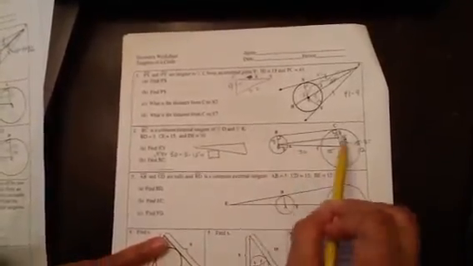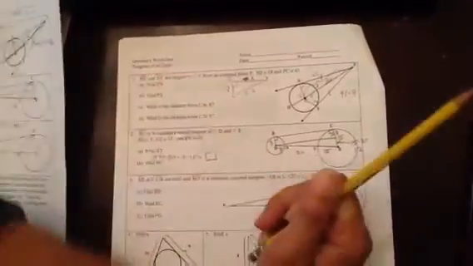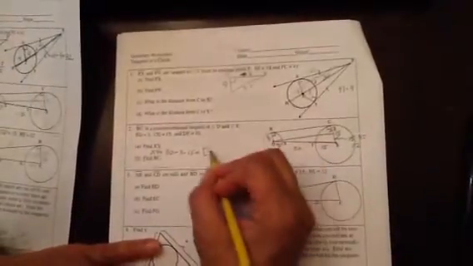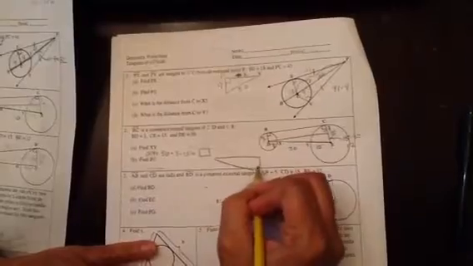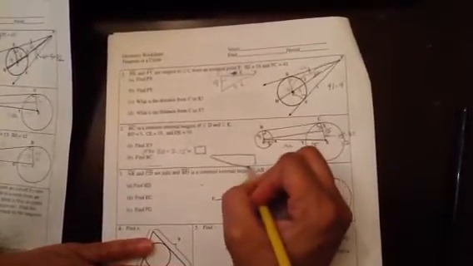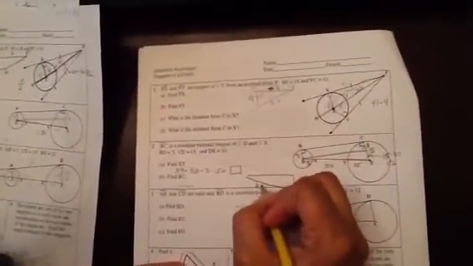Now, if I'm trying to find BC, I'm going to move my right triangle, because I saw that I could get to XY without the right triangle. But here, if I draw my right triangle, I have this side being 12, and this side being 30.